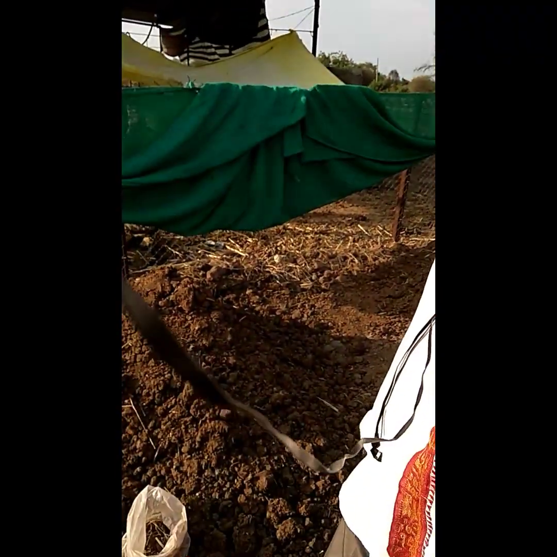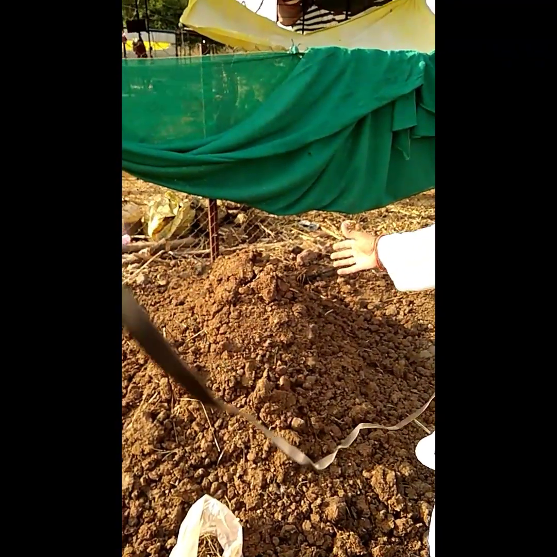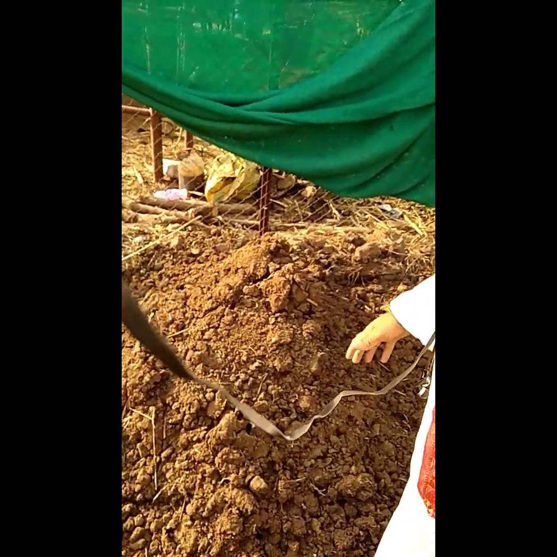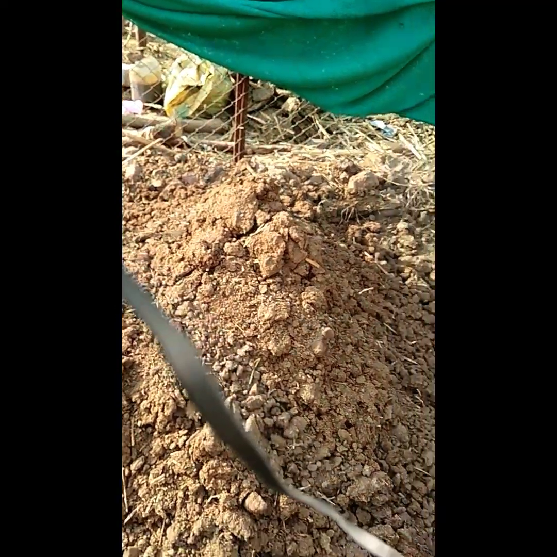Today we are going to show you how to make Ghanjivamrut. This particular Ghanjivamrut is basically a fertilizer which you can use at minimum cost with maximum result. For this Ghanjivamrut, we will require fresh cow dung. As you can see, this is fresh cow dung. It's around 150 to 200 kilograms, right?